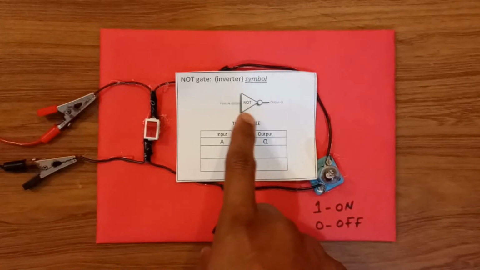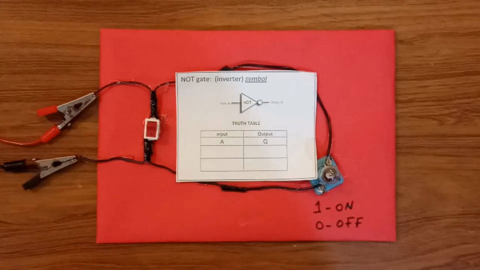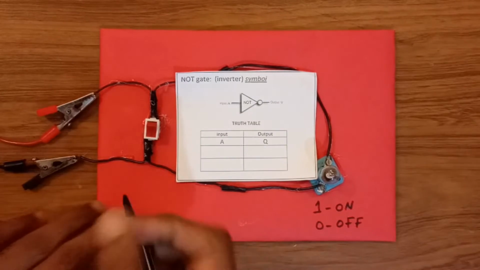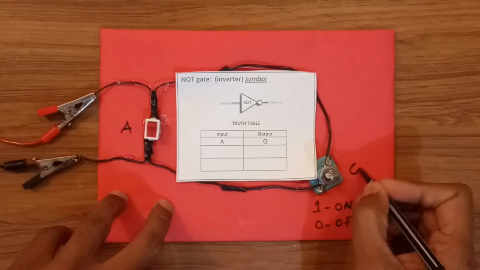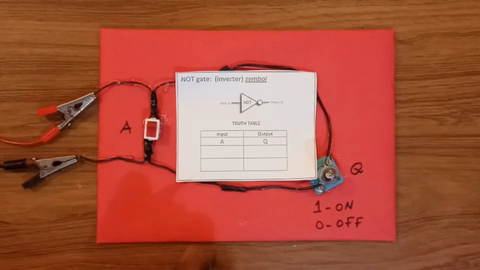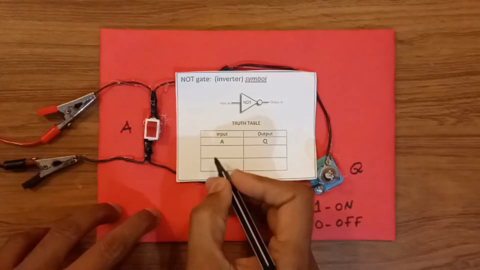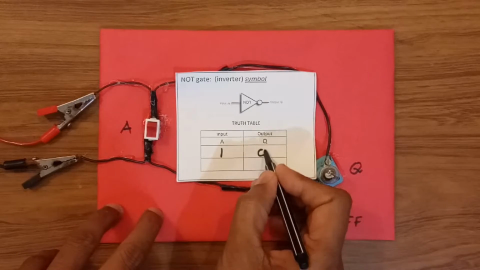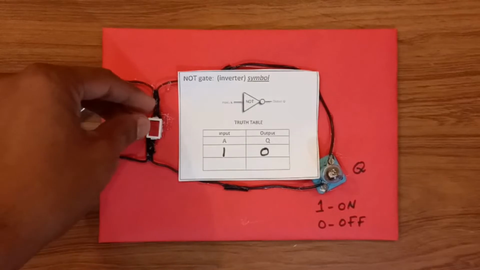A NOT gate will have one input and one output. So here, this switch is the input A and the bulb is the output Q. So right now the switch is on. So the input is on, but the bulb is not glowing. So the output is off. Let me change the input to 0.